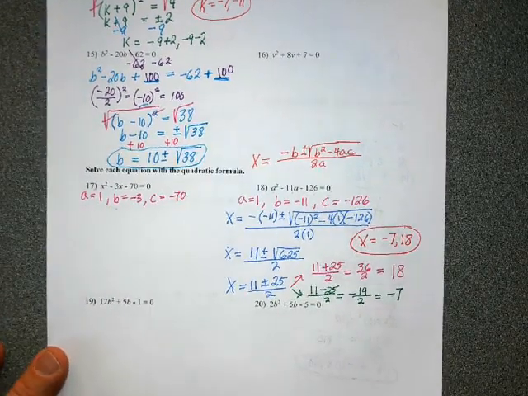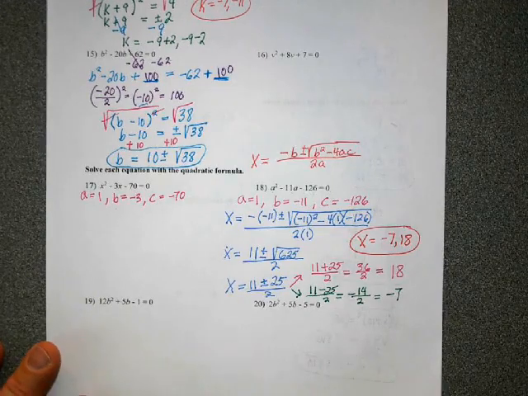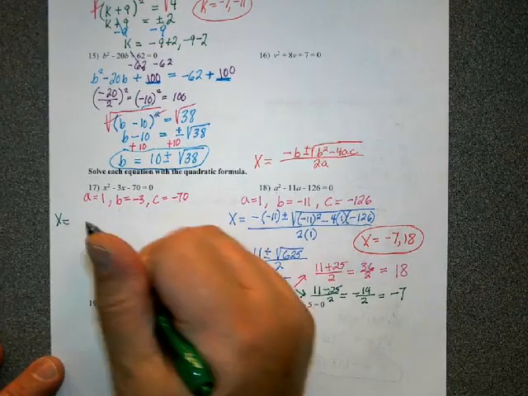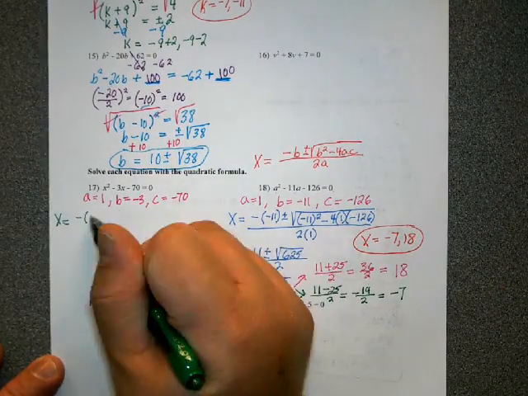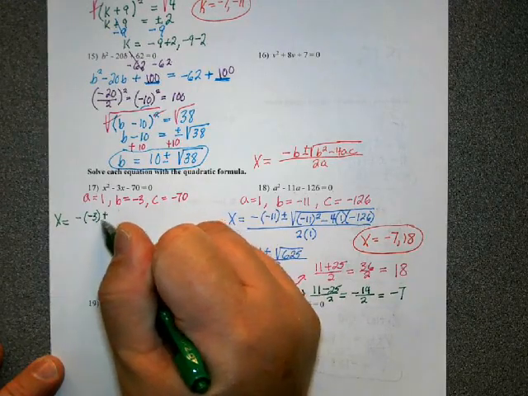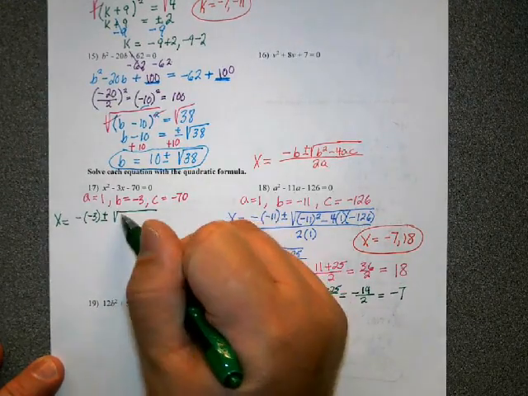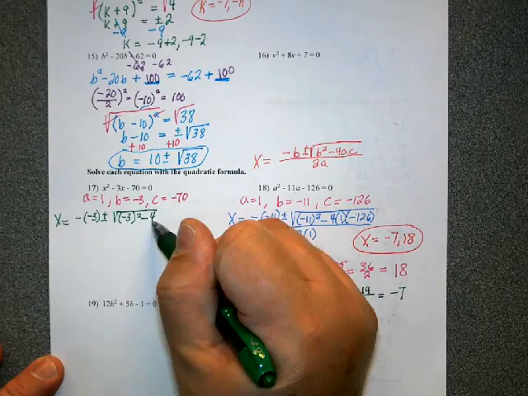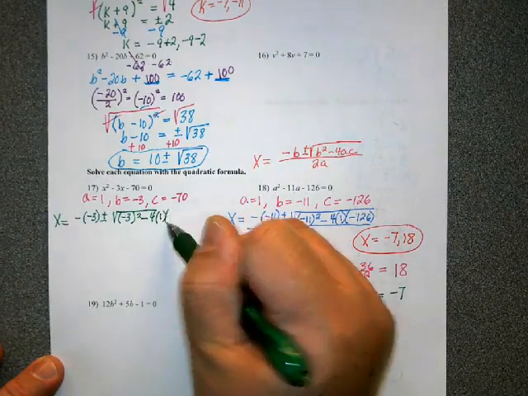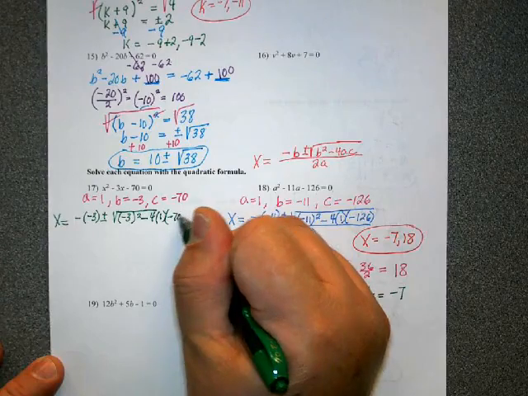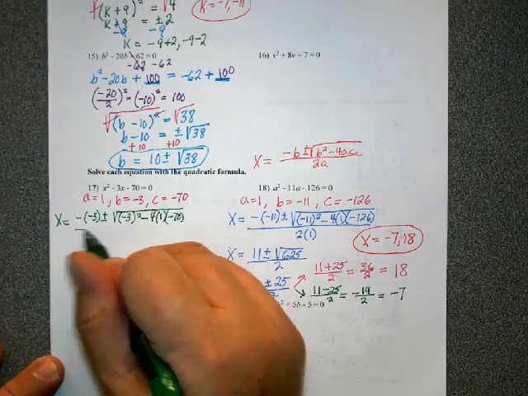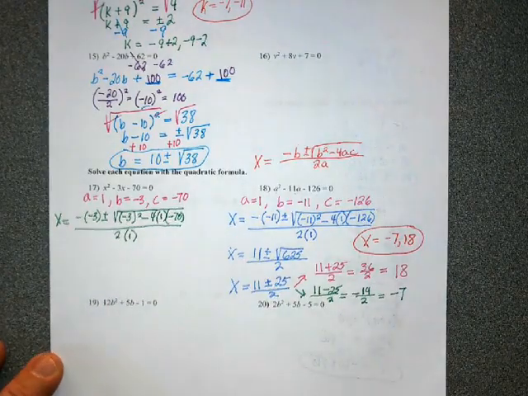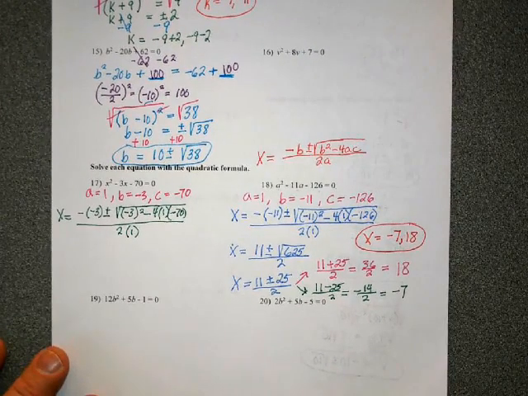So let's go ahead and stick it in our formula. Negative b, so negative, my b is negative 3, plus or minus the square root of b squared minus 4, my a is 1, my c is negative 70, all over 2 times a, which is 1. Then we do what's underneath the radical in the calculator, right?